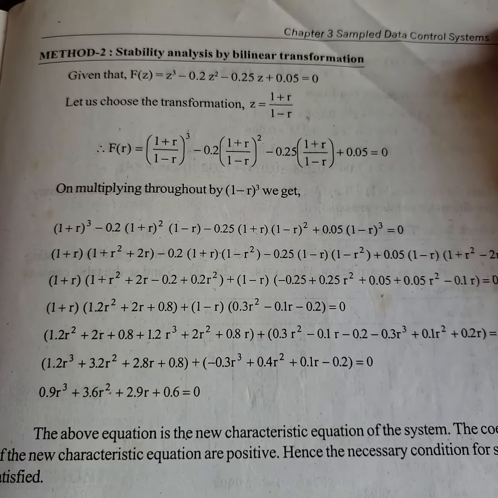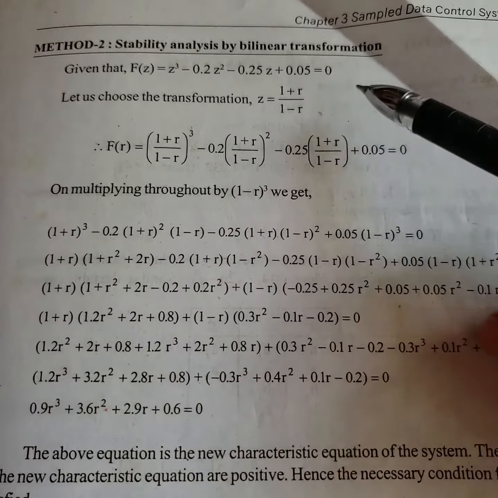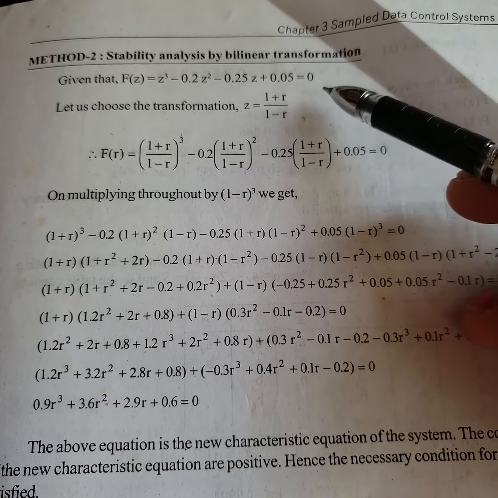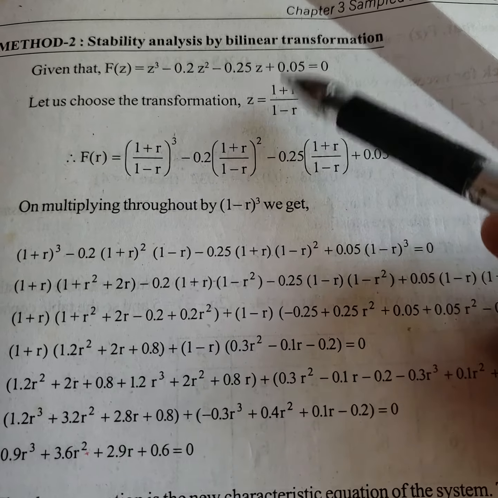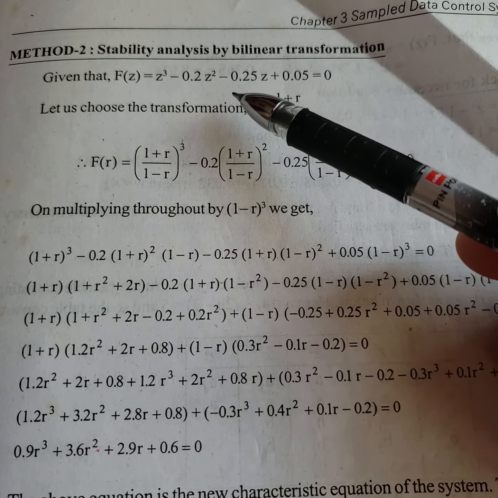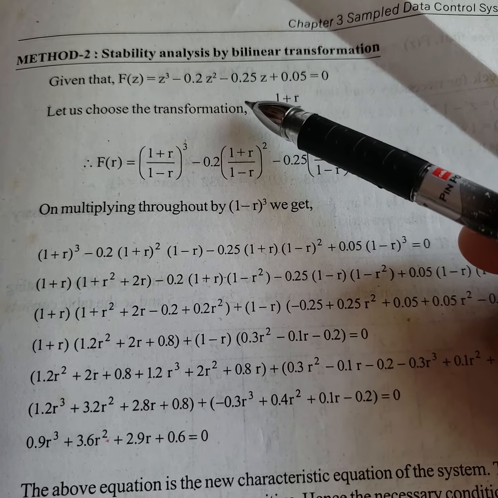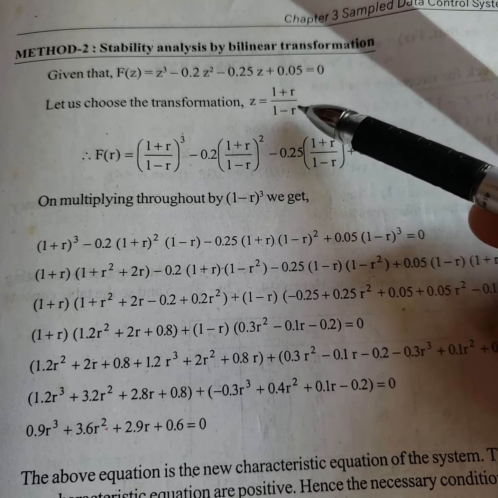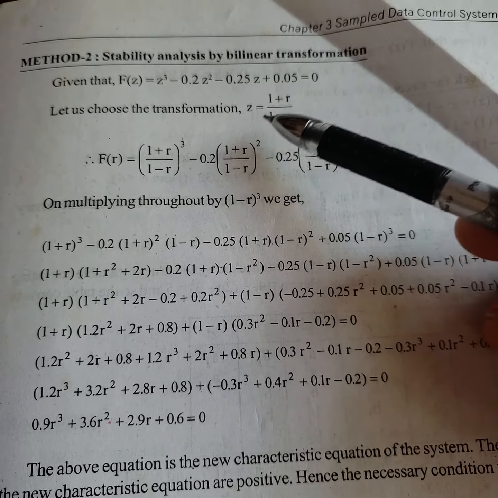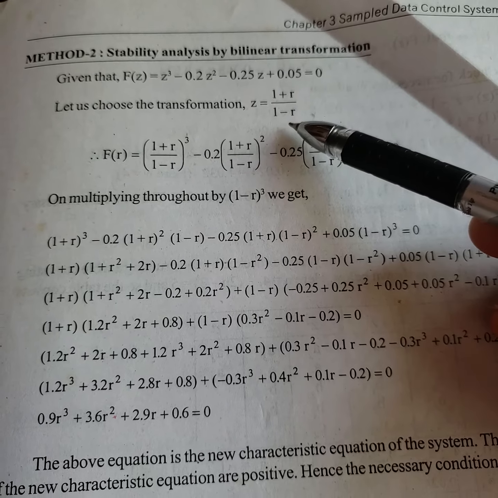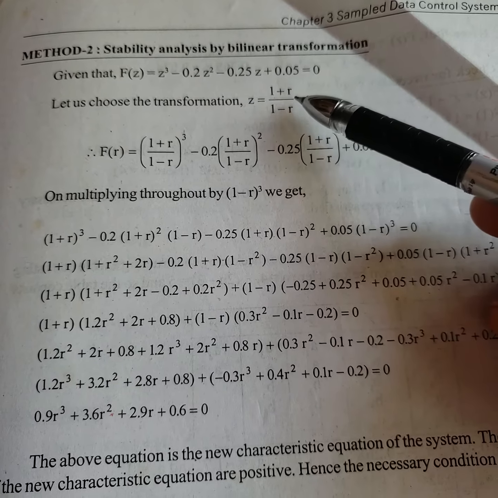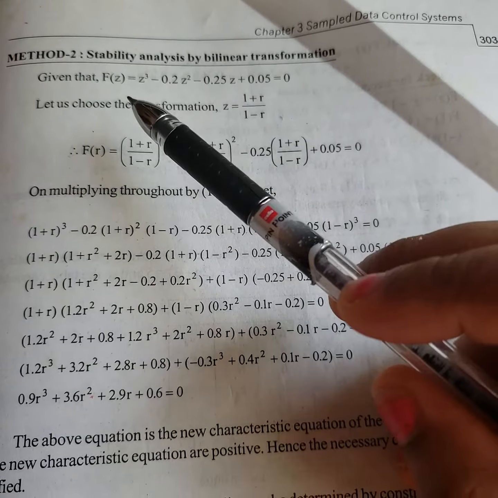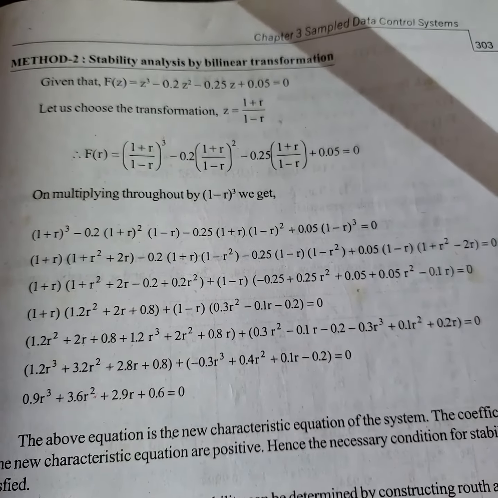So this is the problem. Given a new equation, f(z), this is your question, f(z) is equal to z^3 + z^2 - 0.2 z^2 - 0.25 z + 0.05 equal to 0. So first step is transformation, z equal to (1 + r)/(1 - r). You simply substitute z as (1 + r)/(1 - r). So you will get z in terms of r, so you can write f(r).